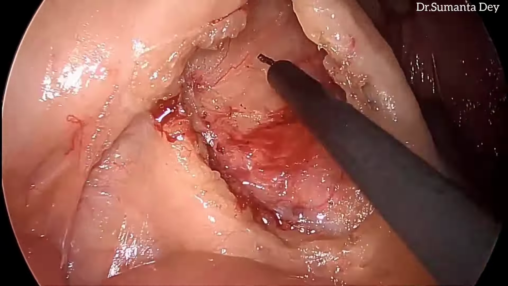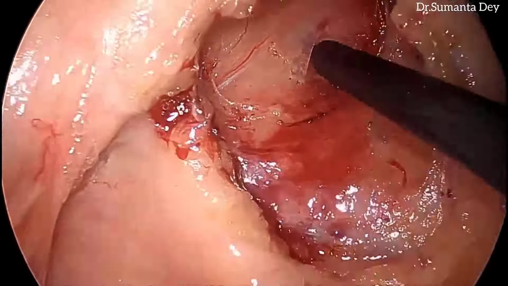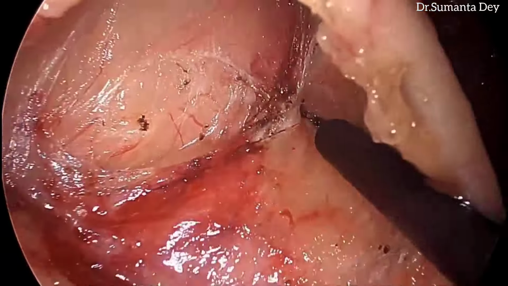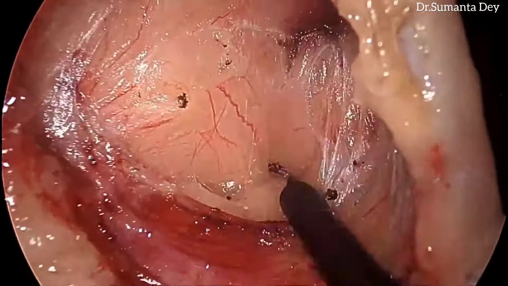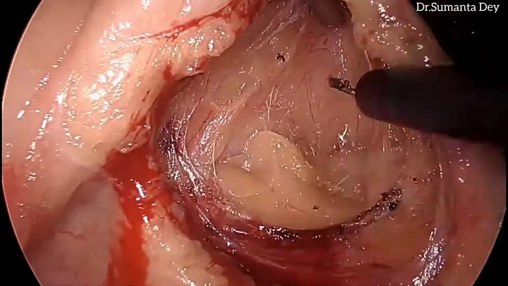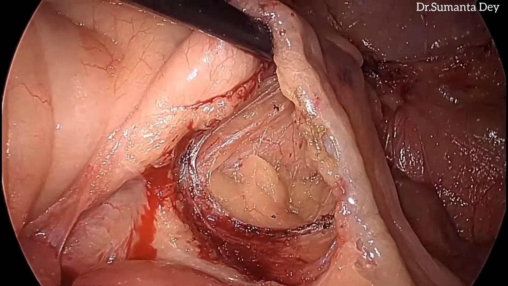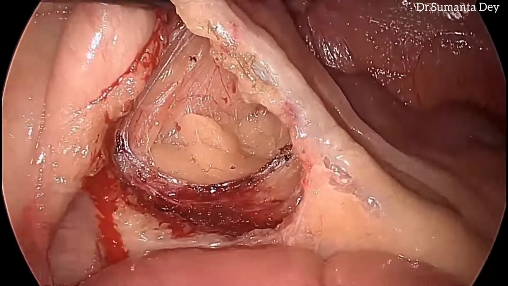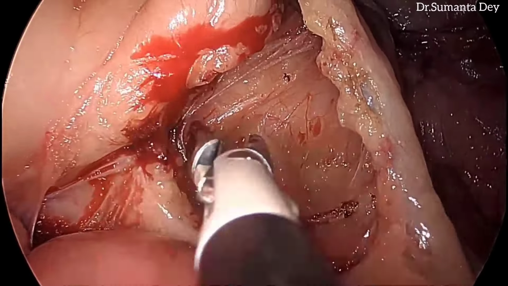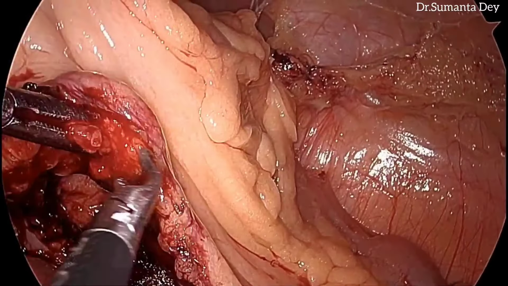Now I can see, gradually following the Toldt's plane, I am pushing the Gerota's fat down and lifting off the mesocolon gradually. This is the left mesocolon. So gradually the left mesocolon is lifted off.